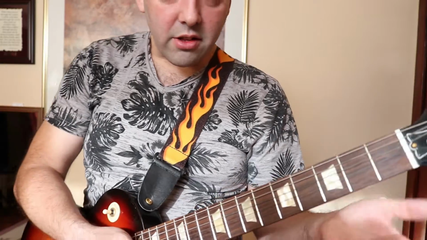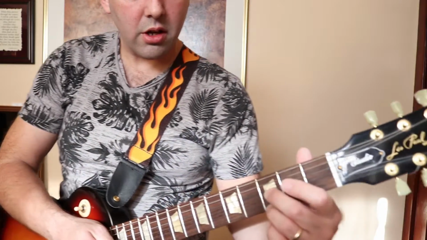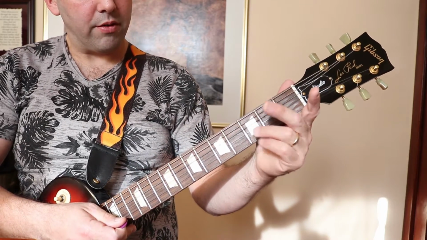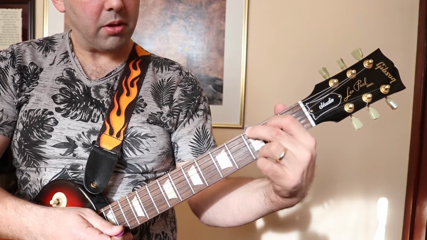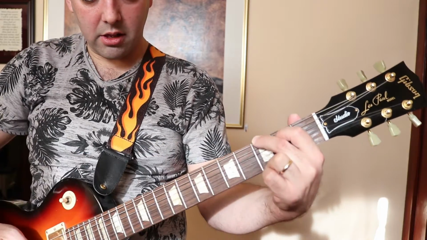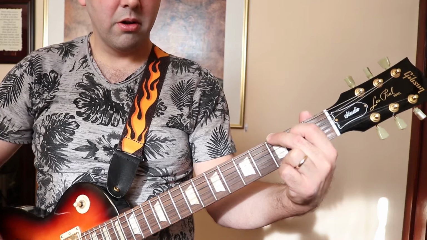There's another variant of G where, instead of playing with these, you could just move your ring finger down and play like this. Just a high G string and play the B string open.